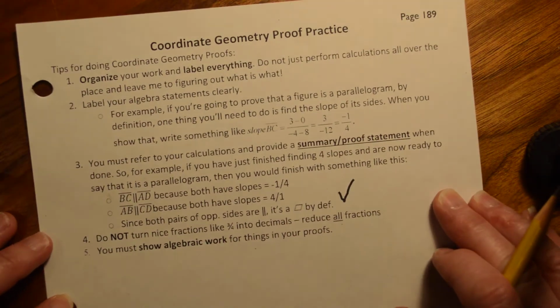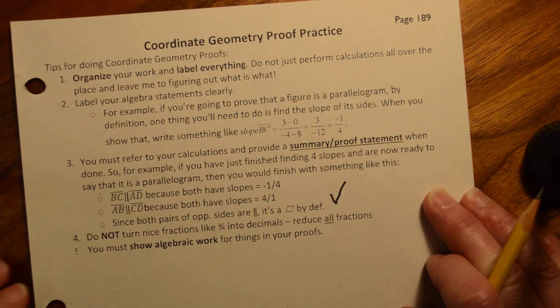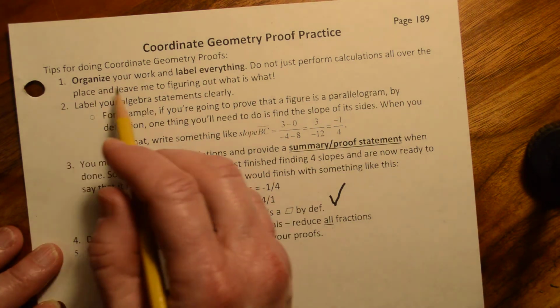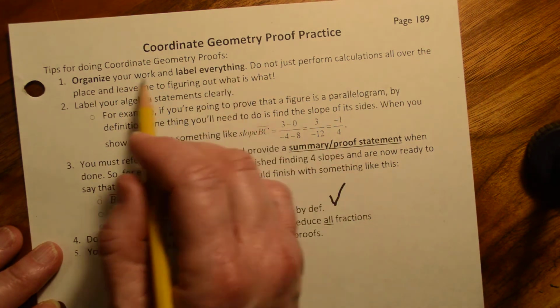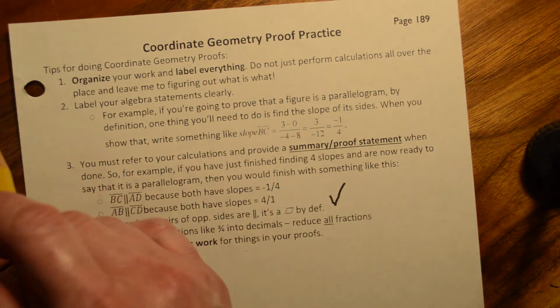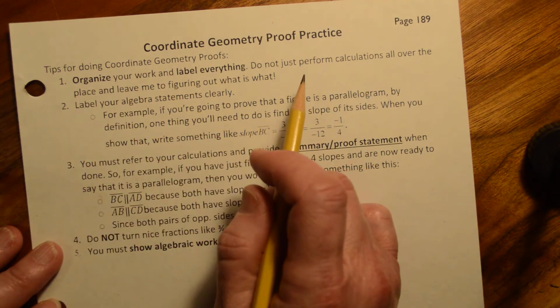Okay, and then I just want to talk about this, page 189, because you're going to be like, oh, I don't want to do proofs, these are different. I'm giving you these tips for making sure that you do a good proof here. All right, so organize your work and label everything. This is my biggest pet peeve, is that you just do calculations everywhere and then I have to figure it out and I get angry and then I take points off. So please be neat about this.